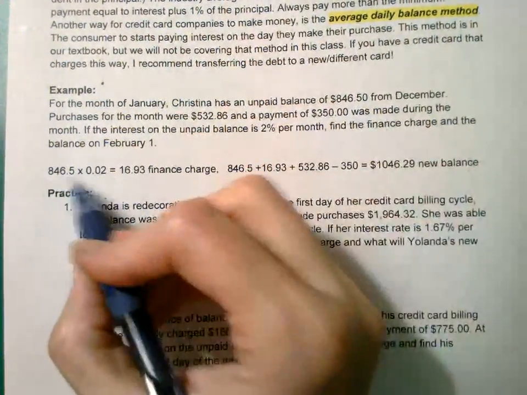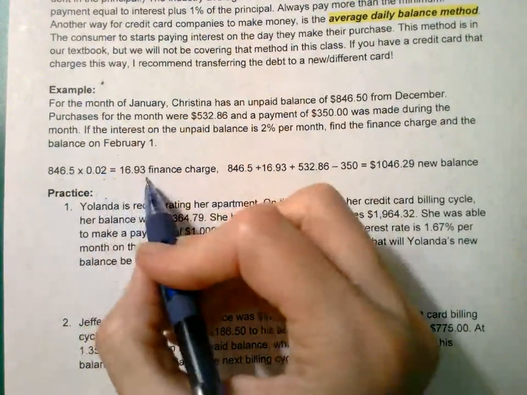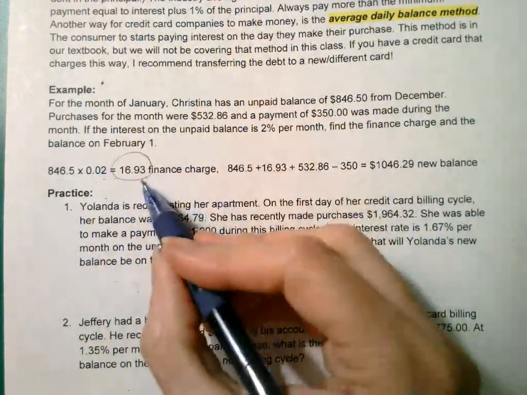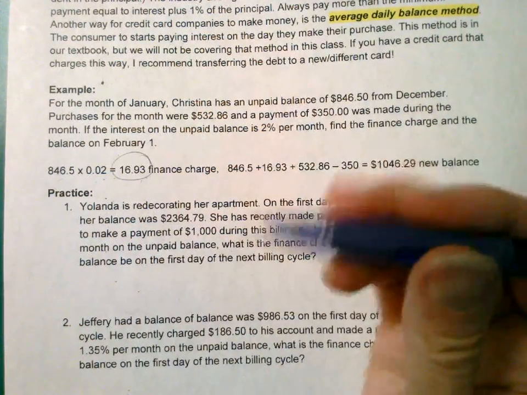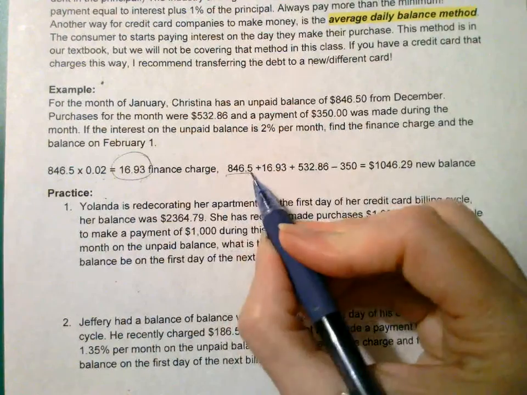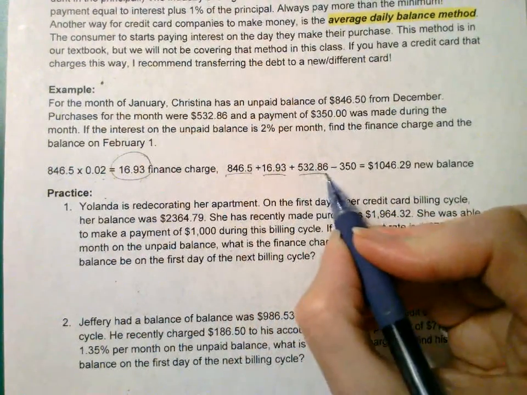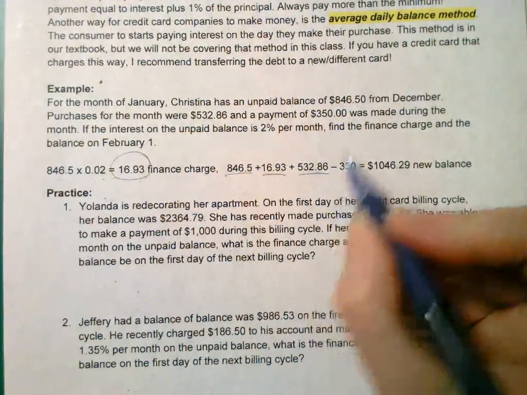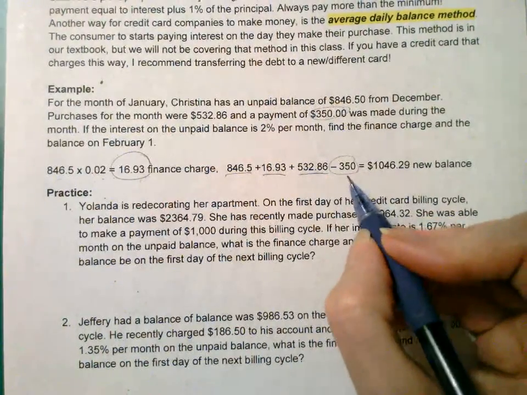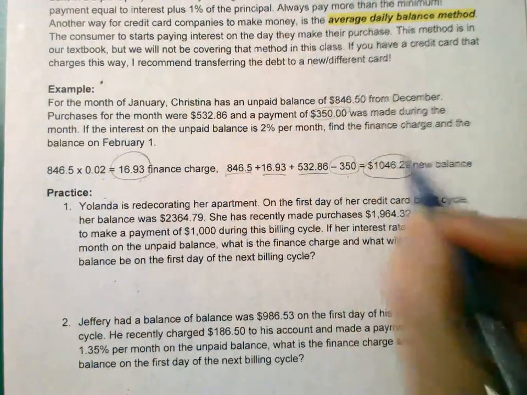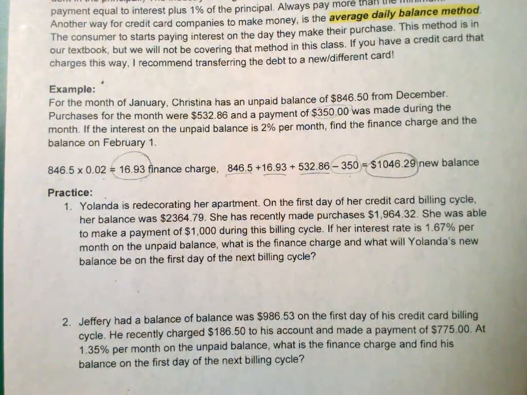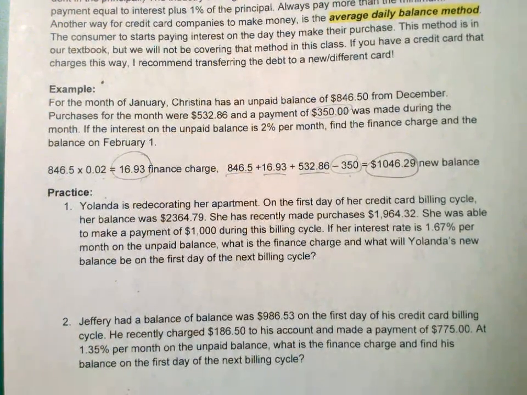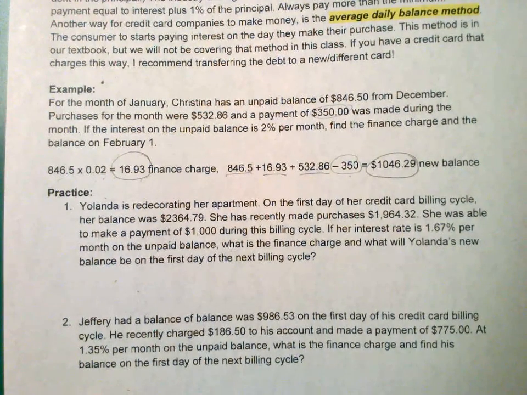Okay. So therefore that 2% per month is this $16.93 finance charge. Okay. Existing balance, finance charge, new charge. And then she made a payment of $350. There's the new balance for February 1st. Okay, these are all the things that happened in January.